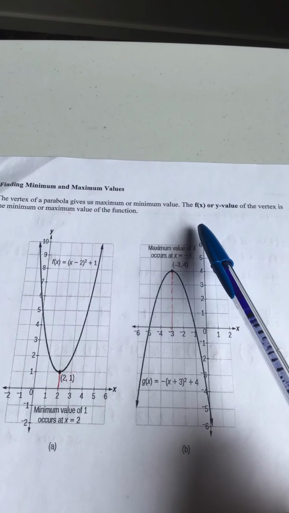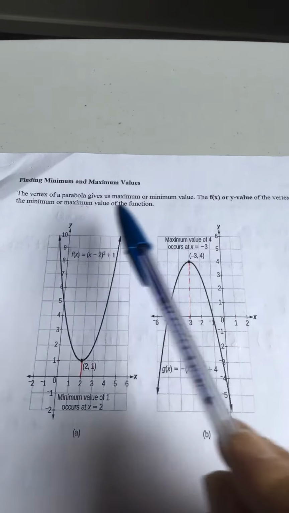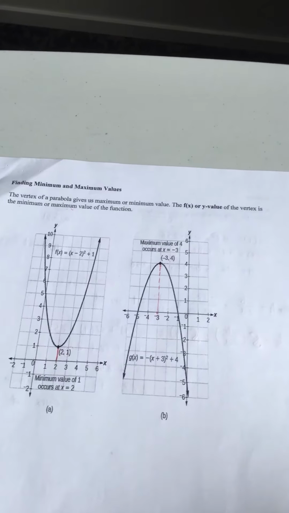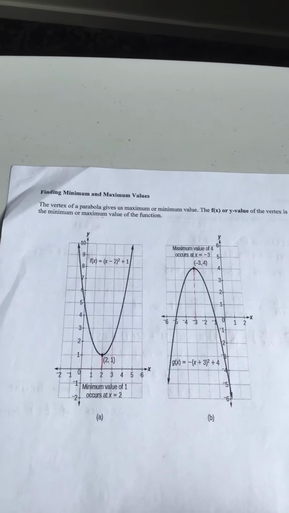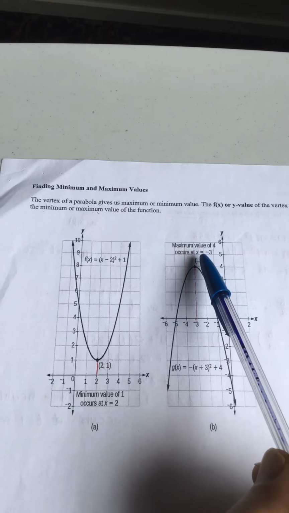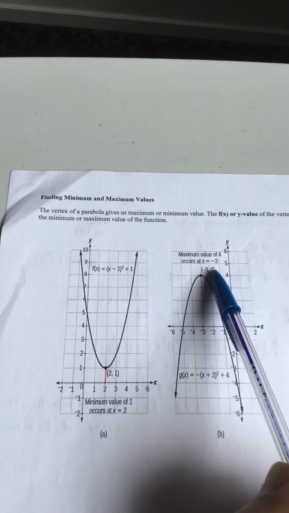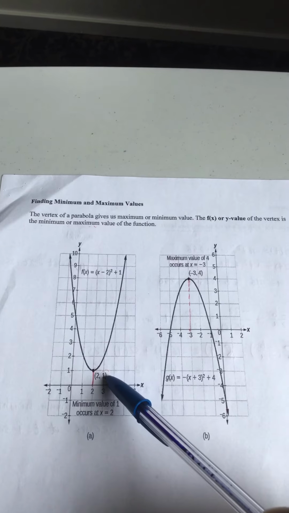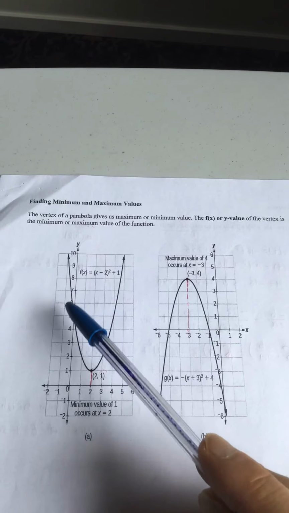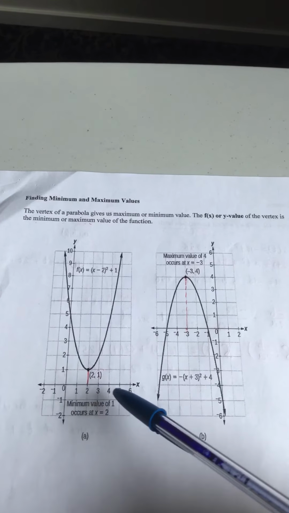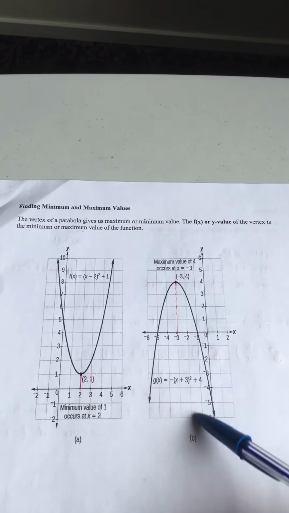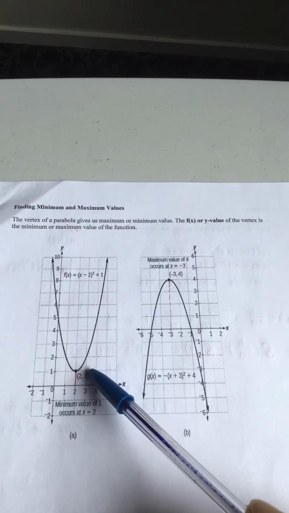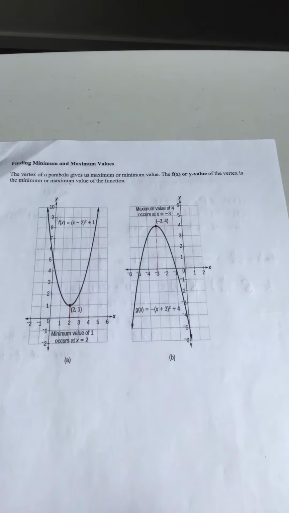So the f of x, or y value of the vertex, is the minimum or maximum value of the function. From now on, if I say find the maximum value, this means find k, which here is 4. If I say find the minimum value, also find k, which here is 1. If the parabola opens upward, we get a minimum value. If it opens downward, we get a maximum value.